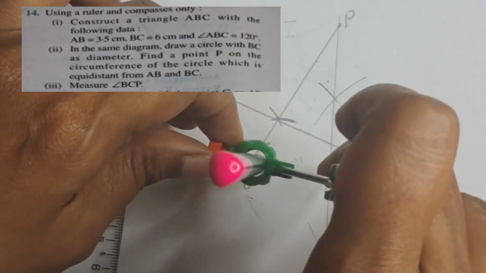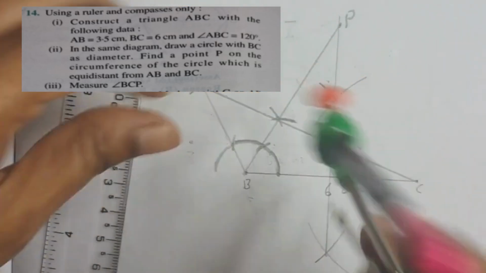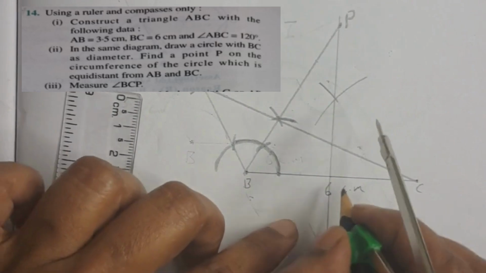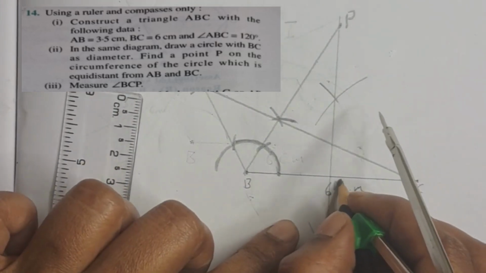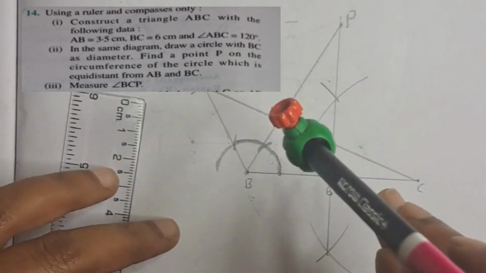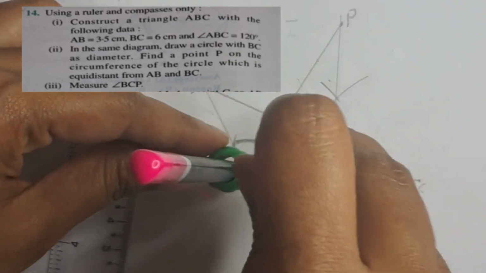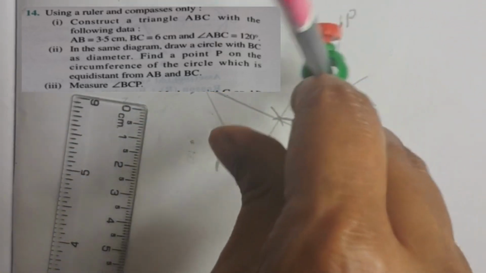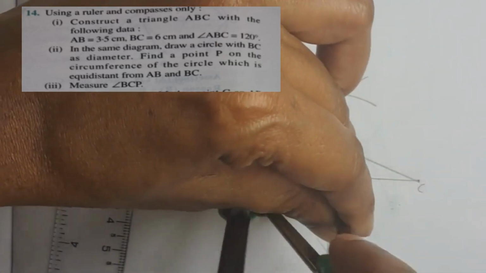BC is the diameter, so this point we take as M. From M to C, with that radius, we have to draw one circle.